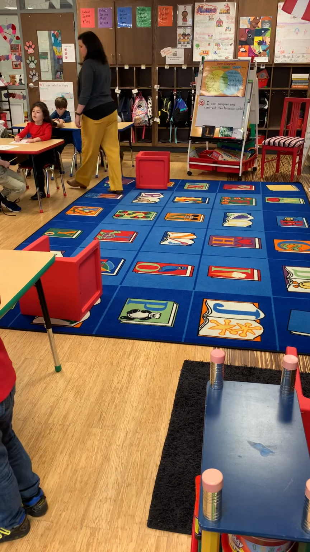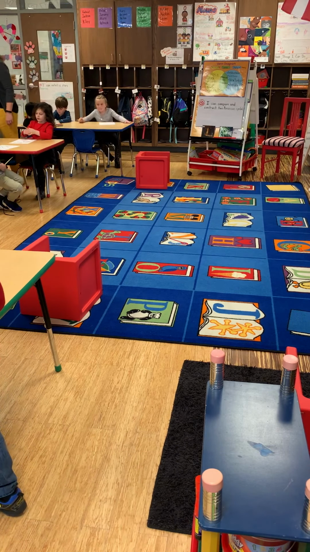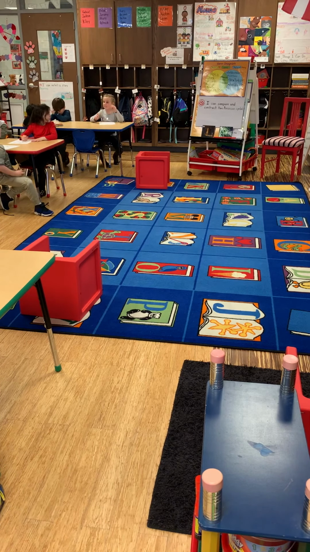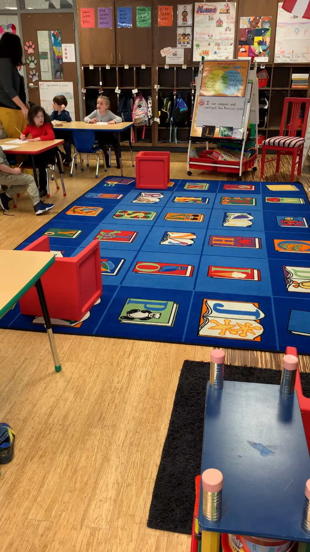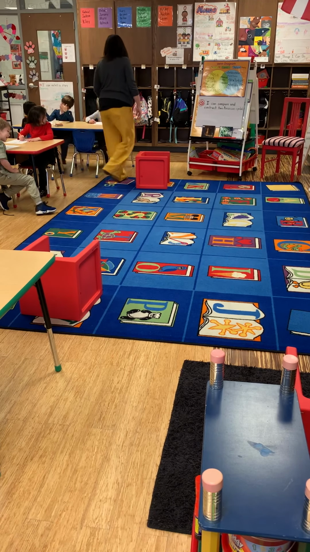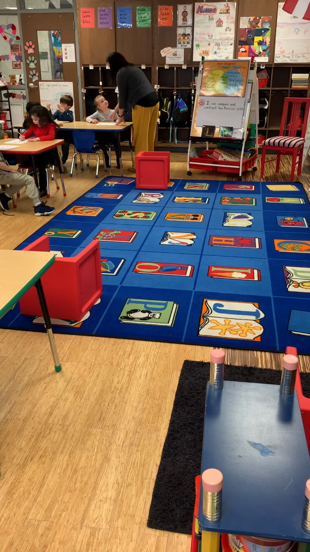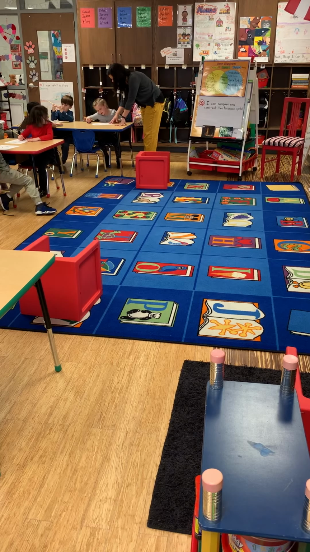Patrick, which symbol did you choose? The Statue of Liberty. And what is your fact about the Statue of Liberty? It has a poem. Thank you. Chloe, which one did you choose? Which symbol did you choose? The Liberty Bell. And what's one fact about it? Look, watch.